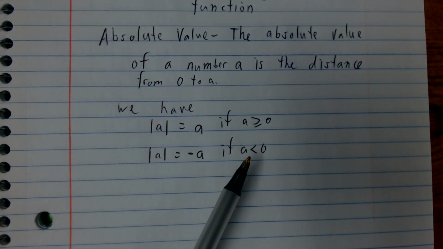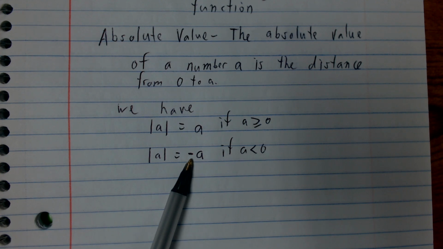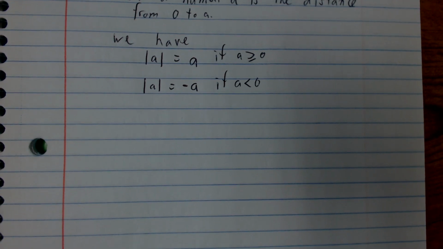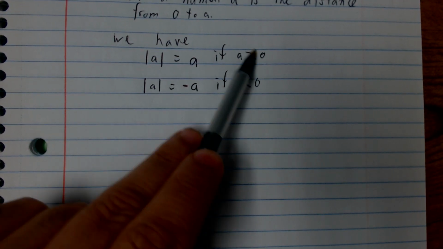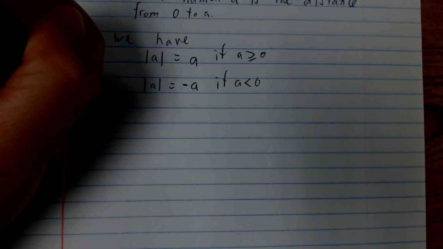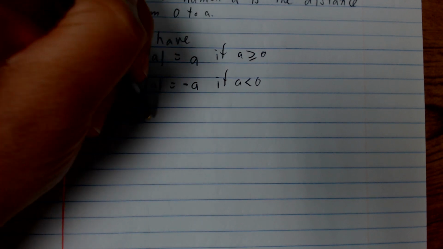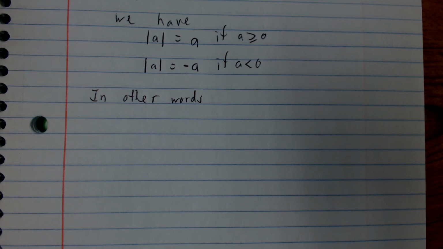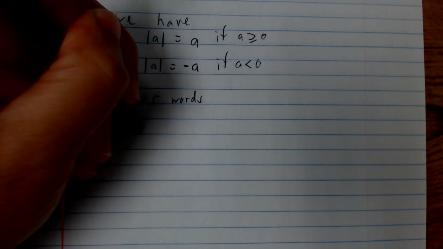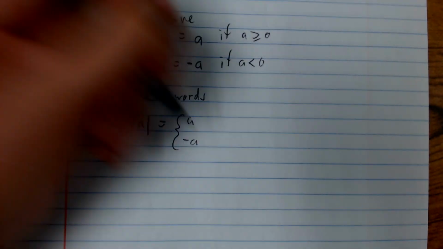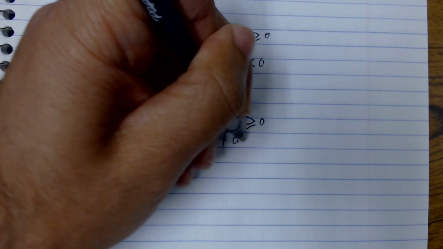So think of it this way. Since a is a negative number, if I take the opposite of a negative number, I get positive. So in other words, if you notice, I pretty much created a piecewise function for this absolute value. We just showed, or maybe I shouldn't say words, it's more or less symbols, that we have the absolute value of a is equal to a and negative a. That's if a is greater than or equal to 0, and that's if a is less than 0.